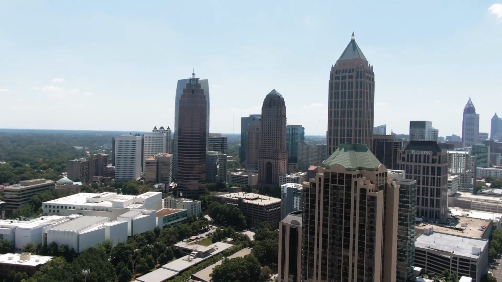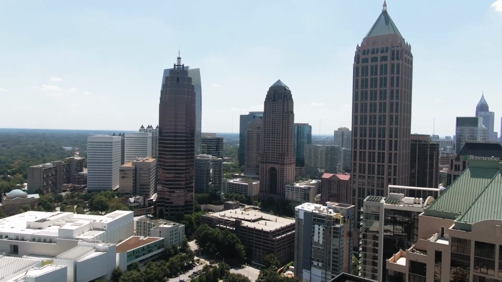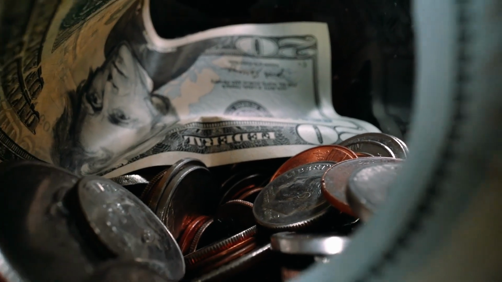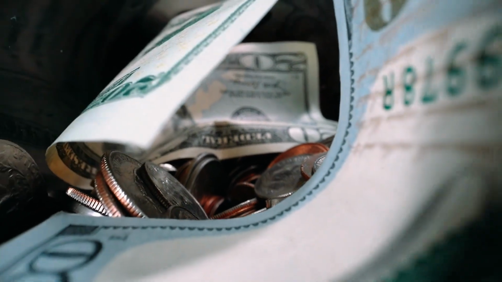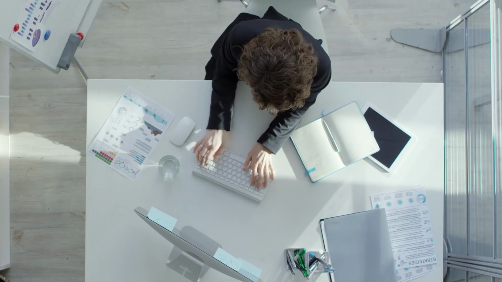Hello, business owner. You have chosen to launch your business in Ohio, the industrial heart of America. It is a smart move because Ohio is one of the few states that does not require an annual report or an annual fee for LLCs, saving you money every single year. But this benefit is a double-edged sword.